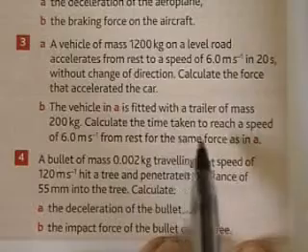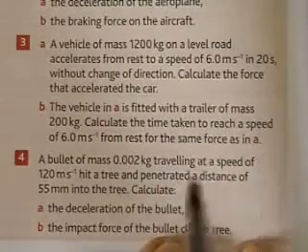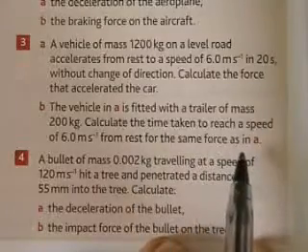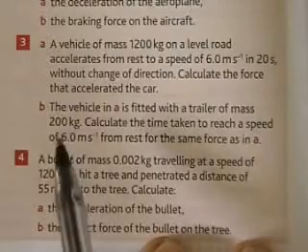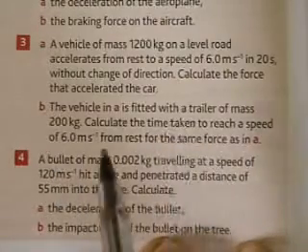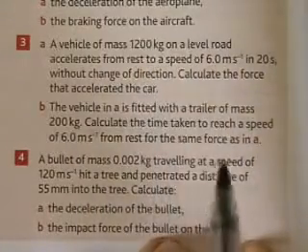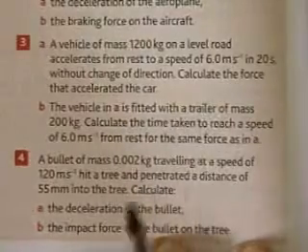Calculate the time taken to reach a speed of 6 meters per second from rest for the same force as in A. So it says the force is the same as in A. What difference does the trailer make? Well, the trailer means that that force, instead of just acting on 1200 kilograms of car, is acting on 1400 kilograms of car and trailer together.